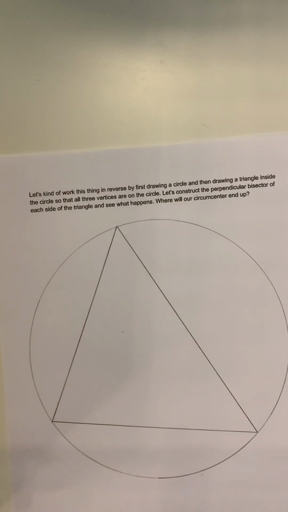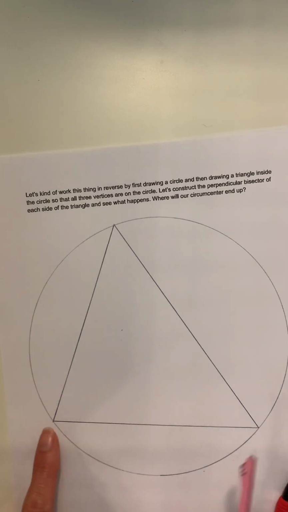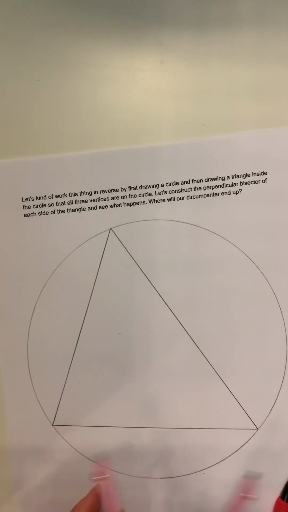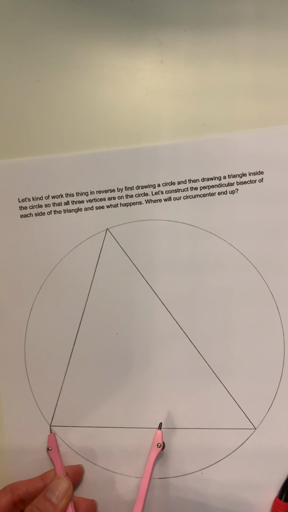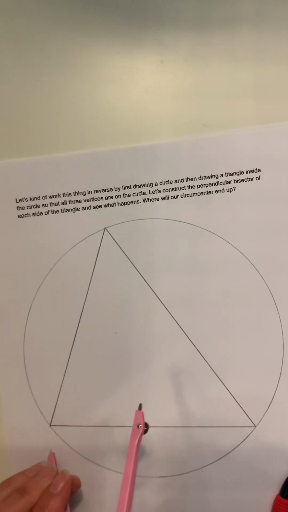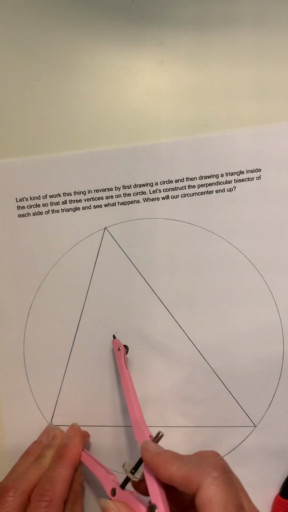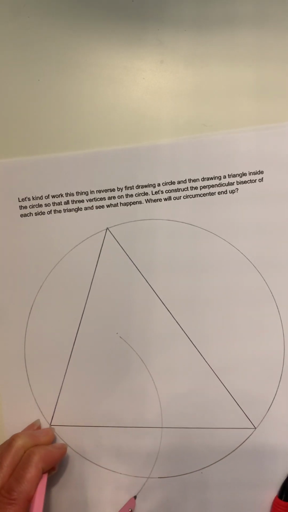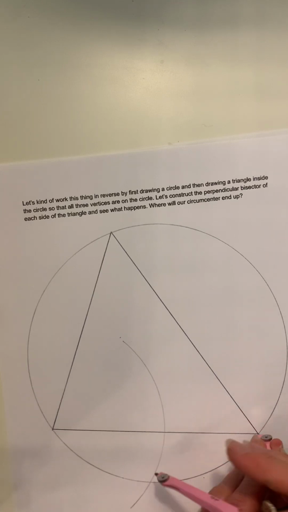Okay. Same process again. This is my line segment. If I'm going to create a perpendicular bisector, then I need to set my compass to go a little more than halfway across. I'm going to put my tip on the end of that line segment. Put my tip on the other end.